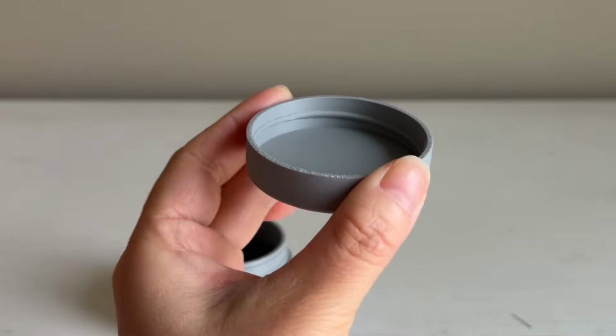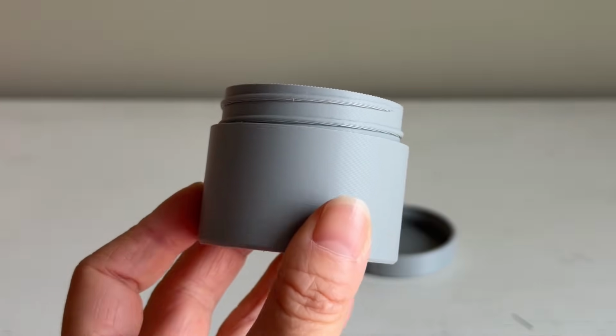Which tool do you prefer, Coil or the standard thread? Or maybe you have a better solution. Let me know in the comments.